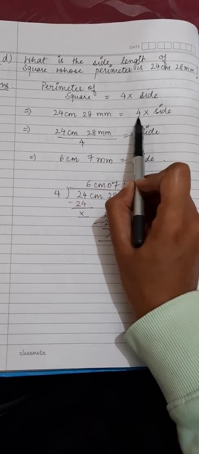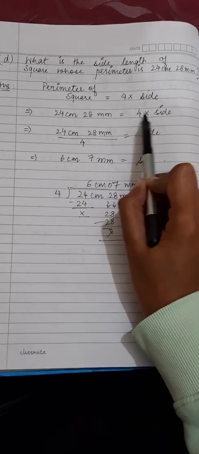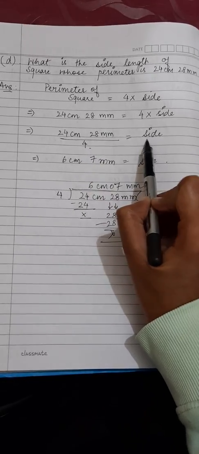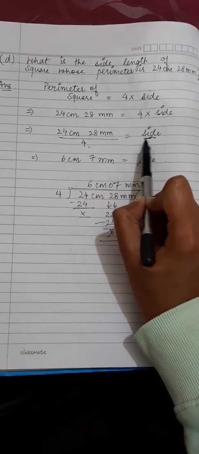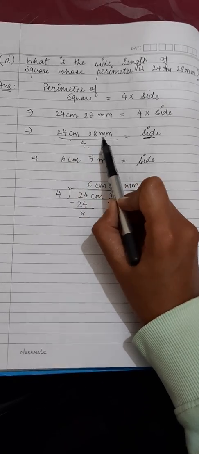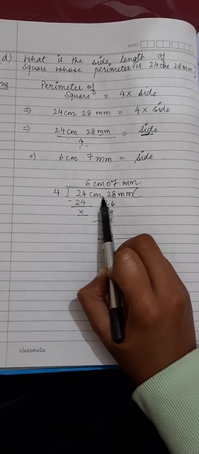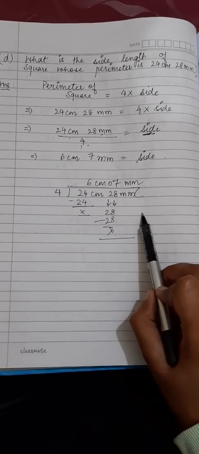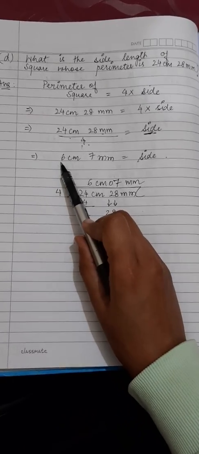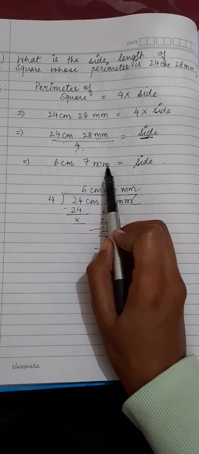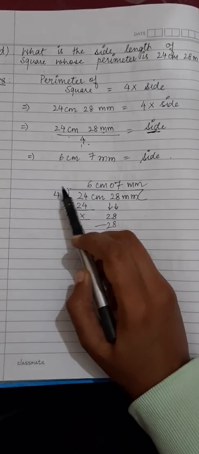Now this 4 is multiplied with the side. So I'm going to take 4 to the other side so that I can find the side. 24 centimeters 28 millimeters, I'm going to divide by 4. I'll be dividing it by 4, and I have shown you how I have divided it. So this will be written as 6 centimeters 7 millimeters. This will be the side.